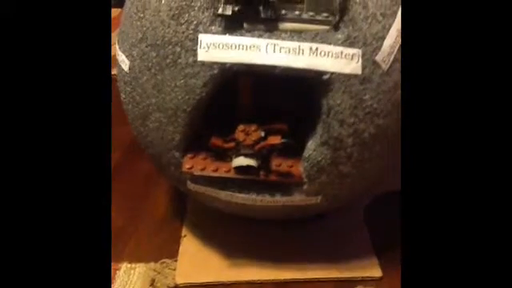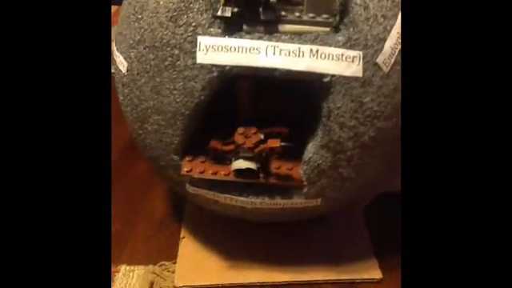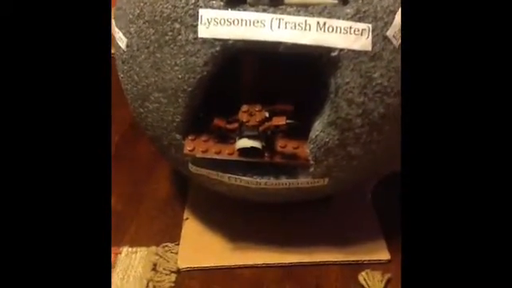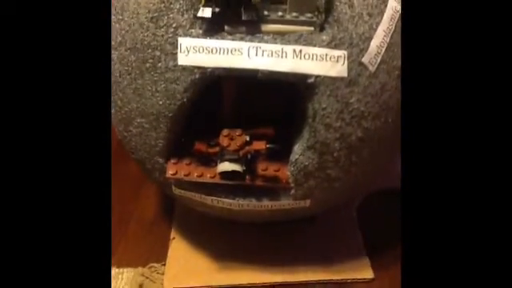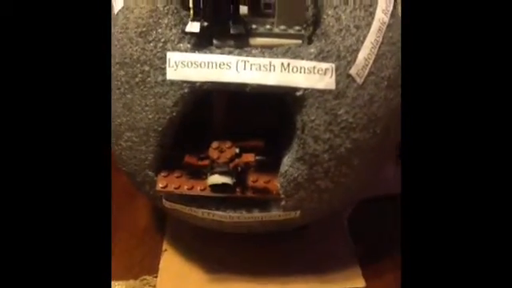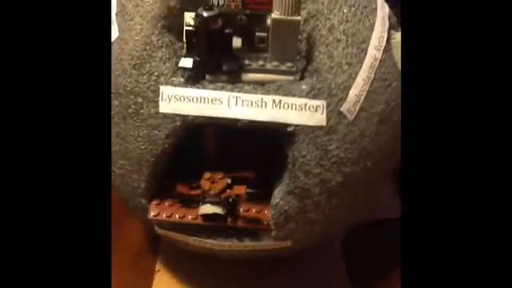Then we have the lysosomes. So, what the lysosomes do is they digest food within the cell. So what I did is I got a trash monster and I shoved it in the vacuole because it eats trash. Great, I know, I'm a genius.